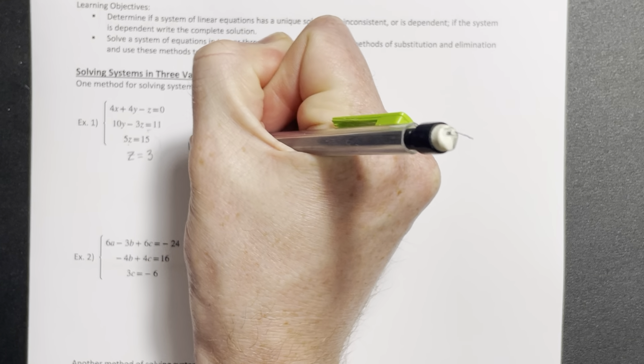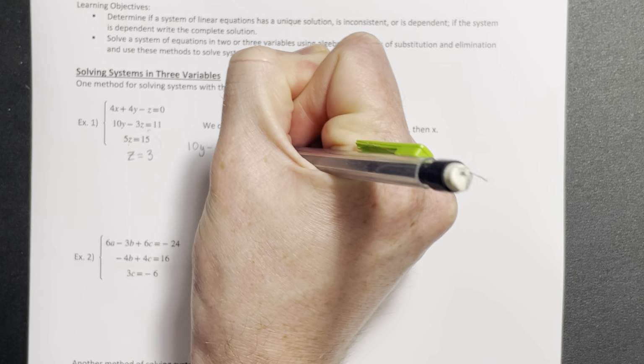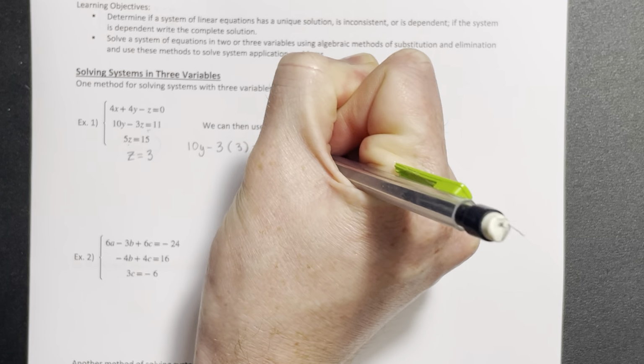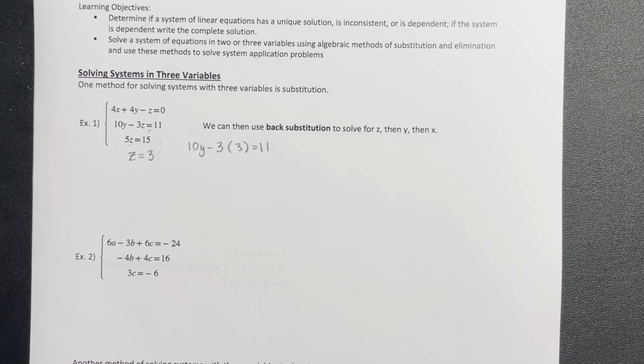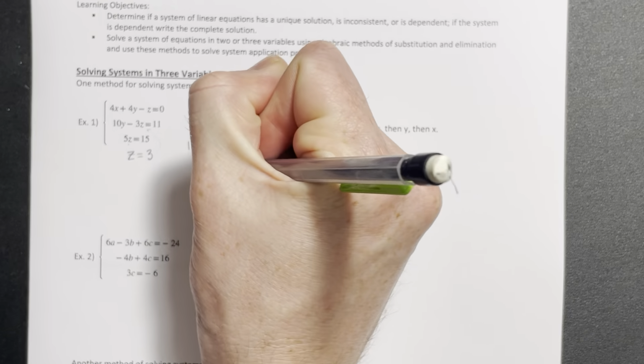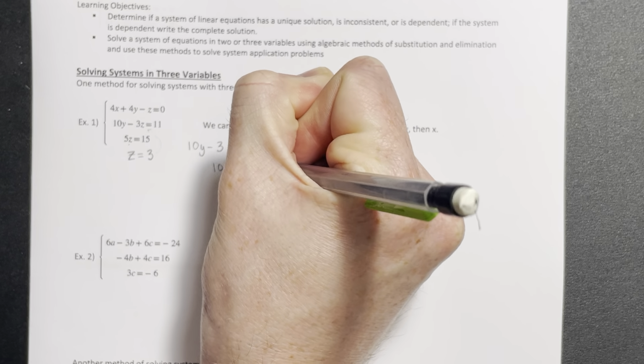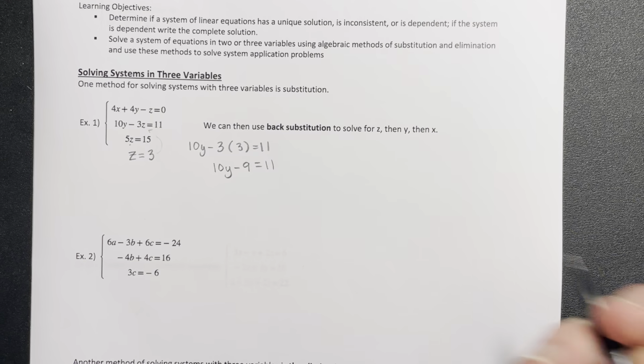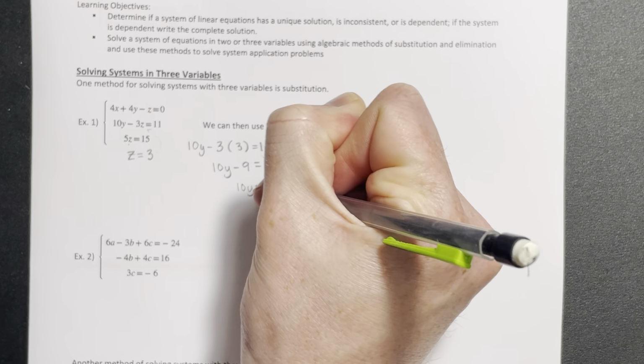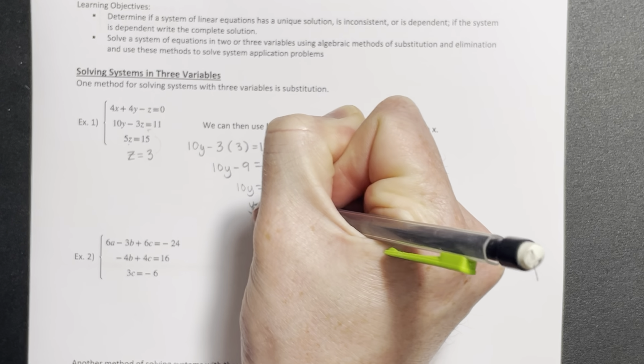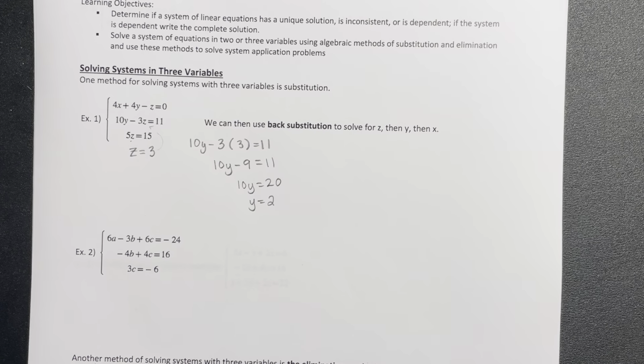So we have 10y minus 3z equals 11. And since we now know that z is 3, we can plug that in. That makes this 10y minus 9 equals 11. We add our 9 over, we get 10y equals 20, and divide by 10 to get y equals 2. So now we know both y and z.